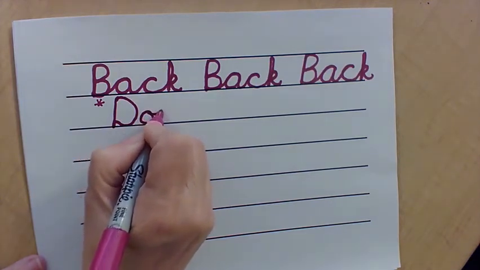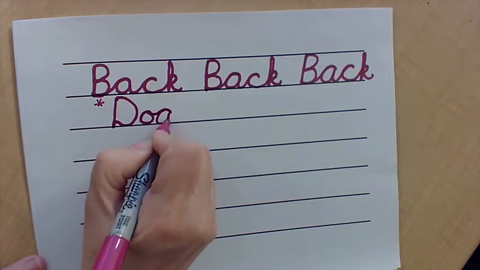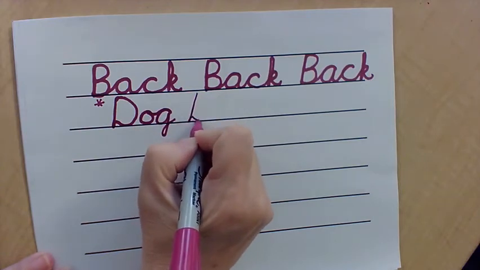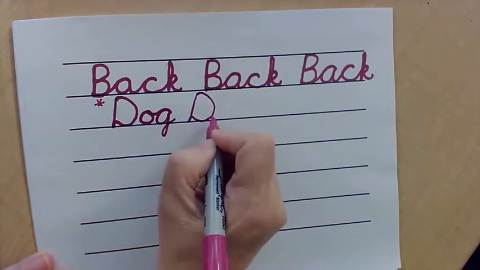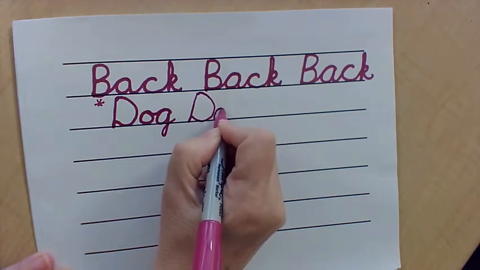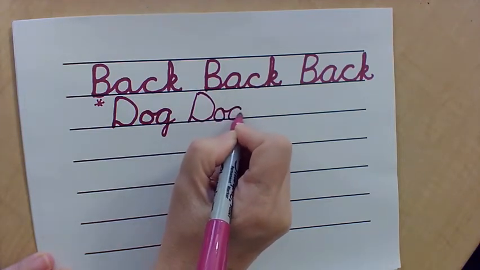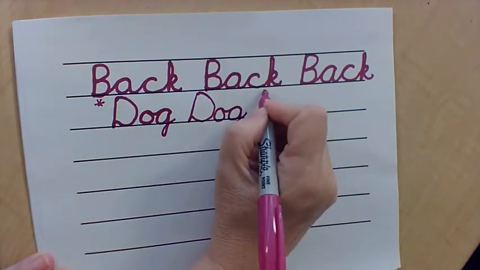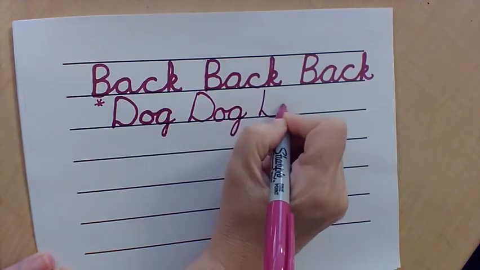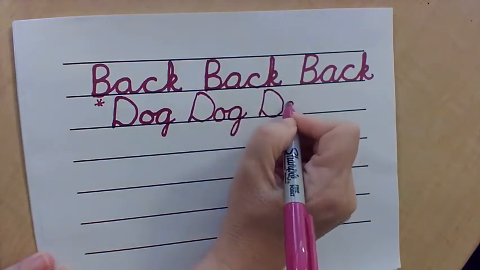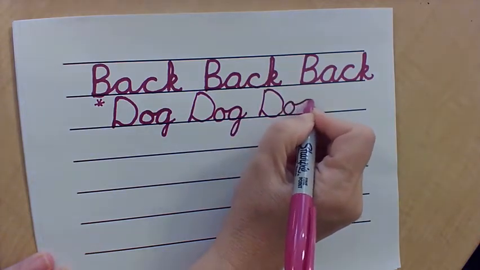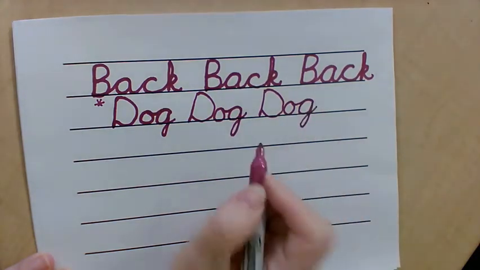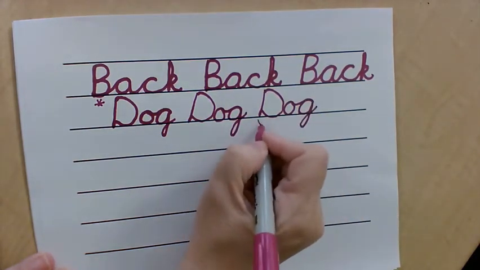O, dip around, and the G, backward loop. O starts right next to the D, dip, curve around for the G, down to midpoint, backward loop. This one I think I like the best.